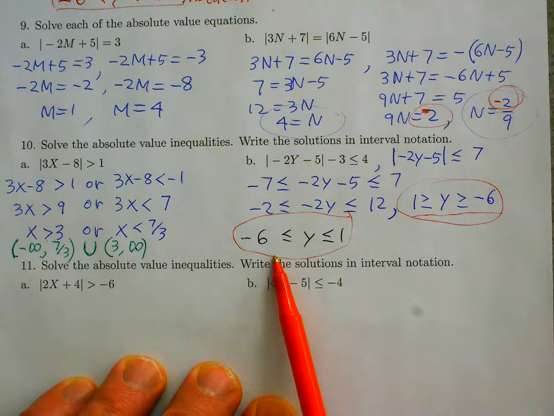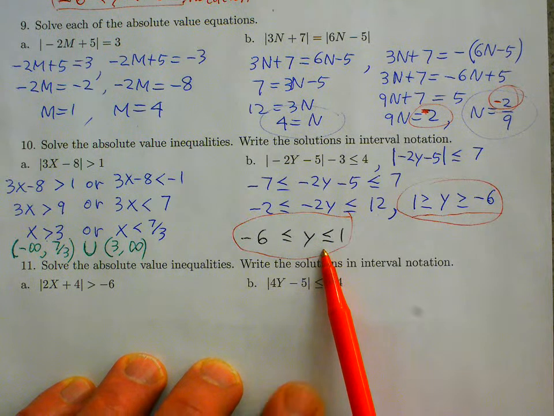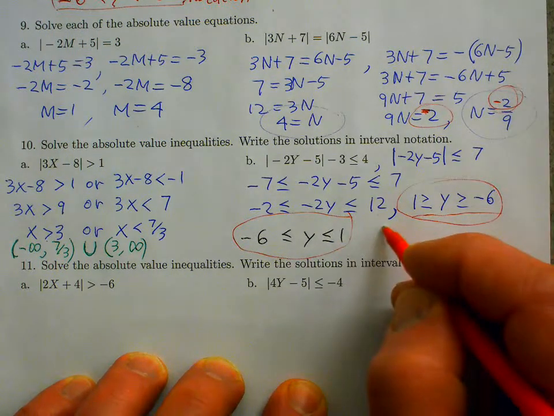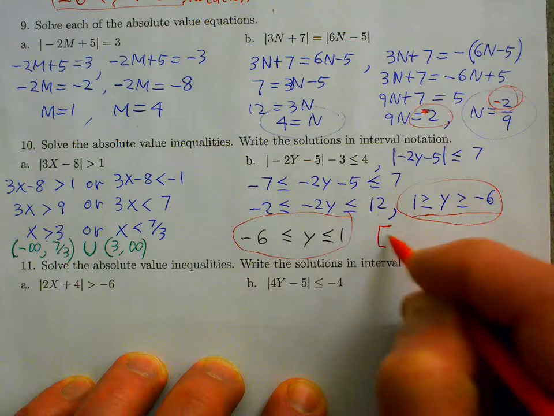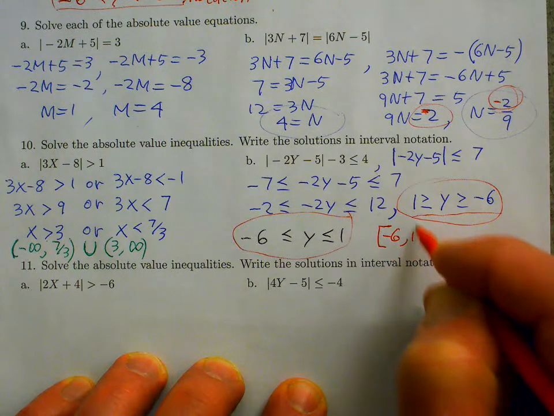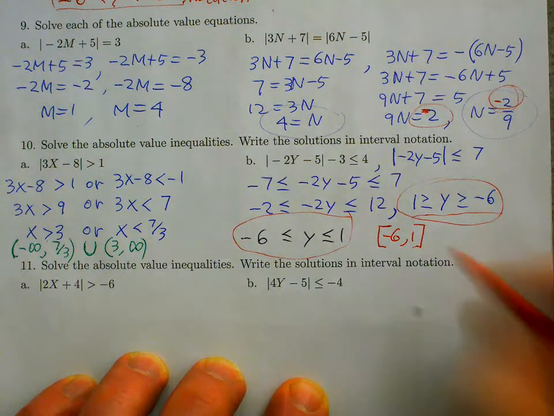-6 follows the pattern of it. -6 is less than or equal to y, which is less than or equal to 1. So the interval notation is bracket -6, comma 1 bracket. This is the interval notation.